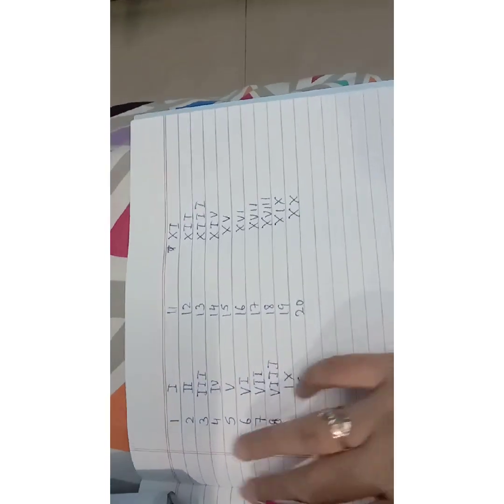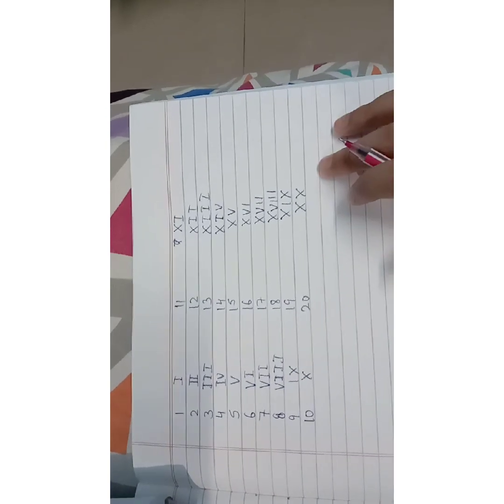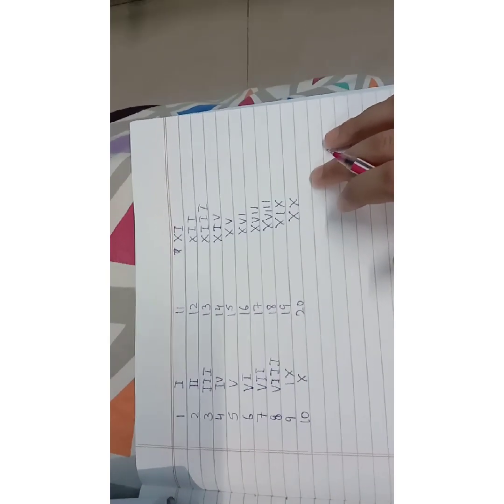So this is the way we write Roman numerals. So for today, this is all.